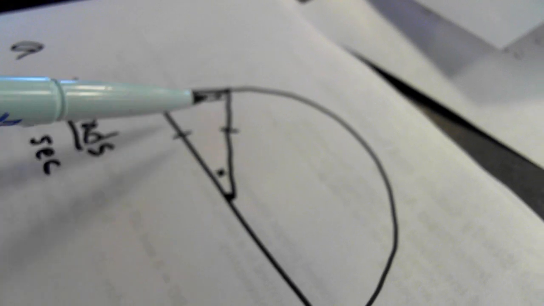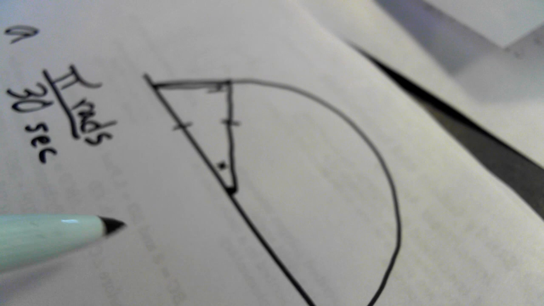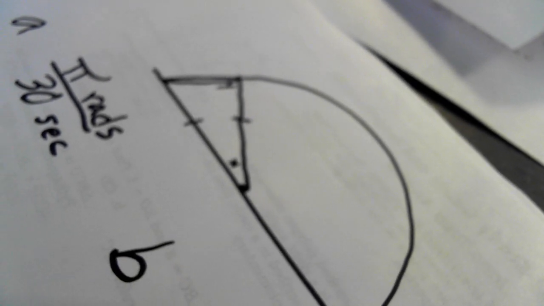Well, it's got to stay total to 180. So these two angles are getting smaller half as fast as that one's getting bigger. So I think your answer for B is going to be decreasing pi 60ths rads per second.